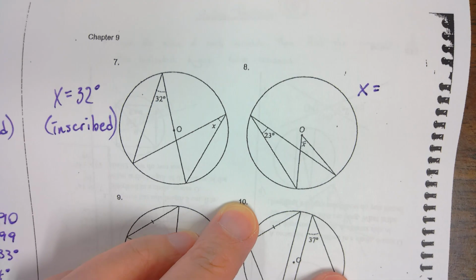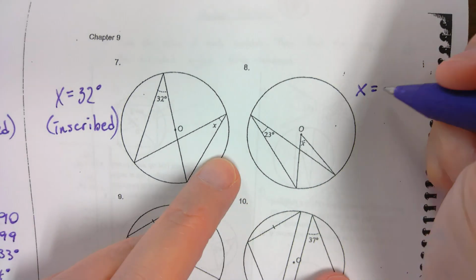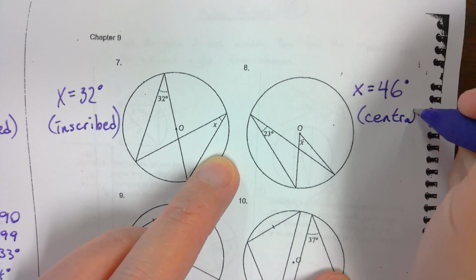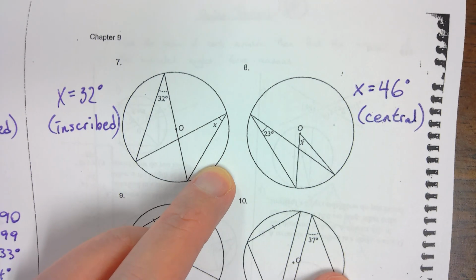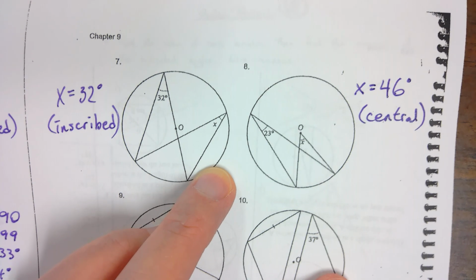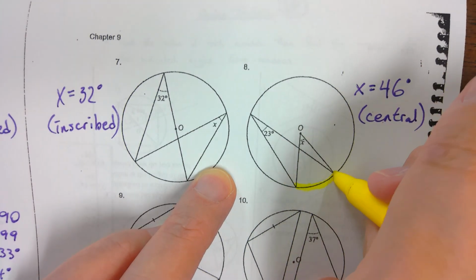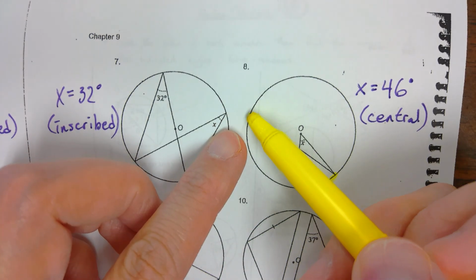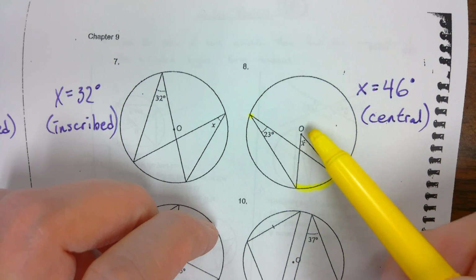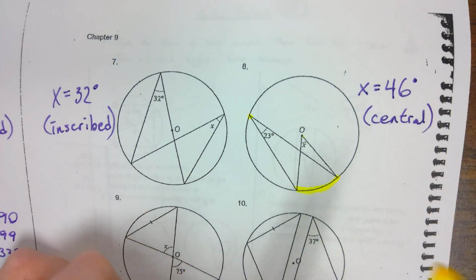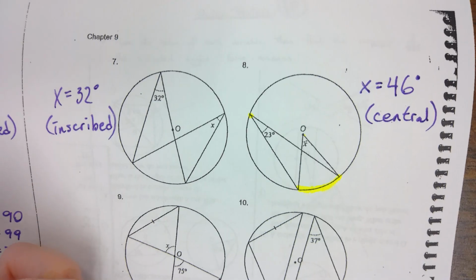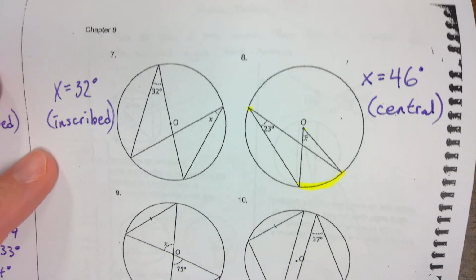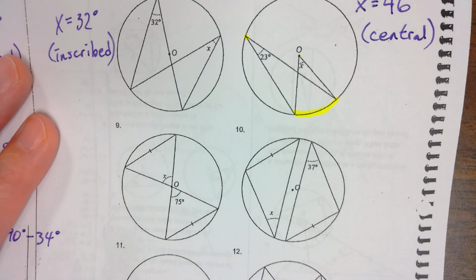So let's pay attention. Shreya? It is 46. Why? Yeah, that's actually the central angle. It doesn't look like it, but it is. It's the central angle. Why? Because where's my arc? Right here. Okay, so you see this arc? They go to your circumference, which is 23. So that's my inscribed angle. When it goes to the center, that's my central angle. So that's actually 46.